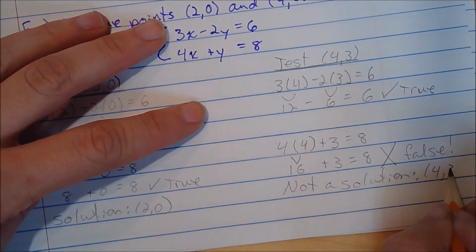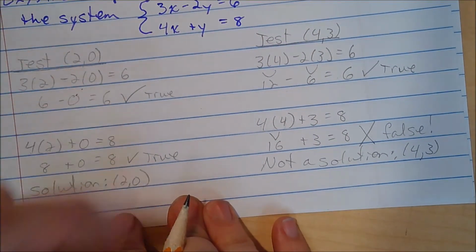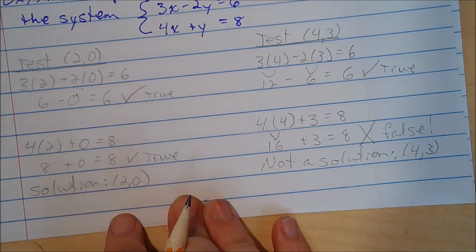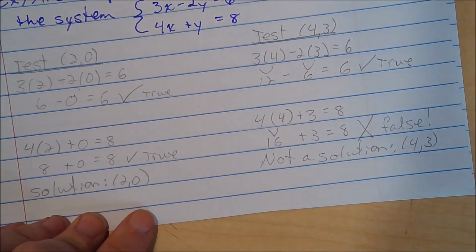Okay, so that's how you can check if you've got answer choices or if you've got potential solutions. You just plug them in. If they're both true, then you got a solution. If either one of them is false, then you don't have a solution. And that's about all there is to it.